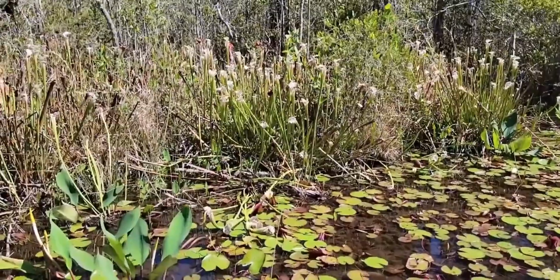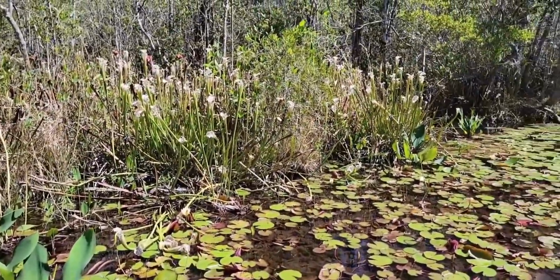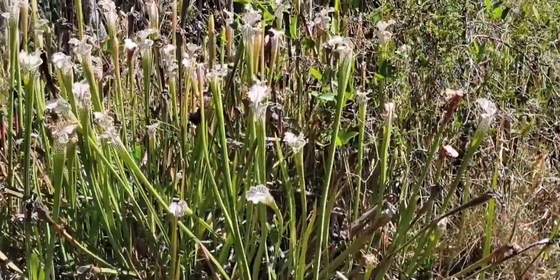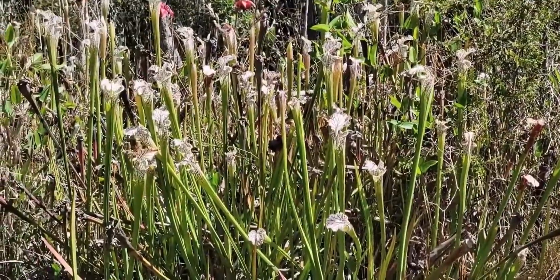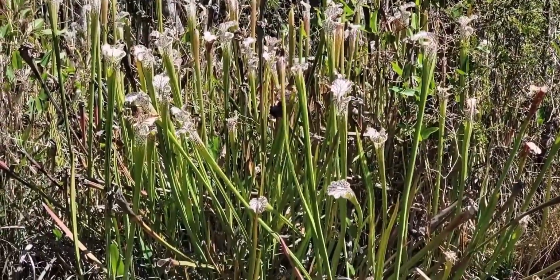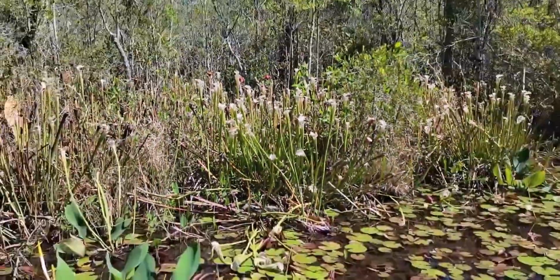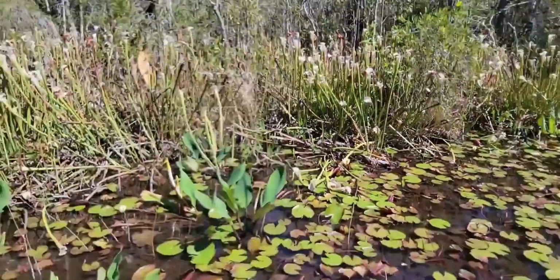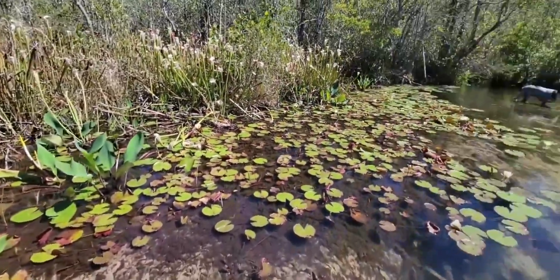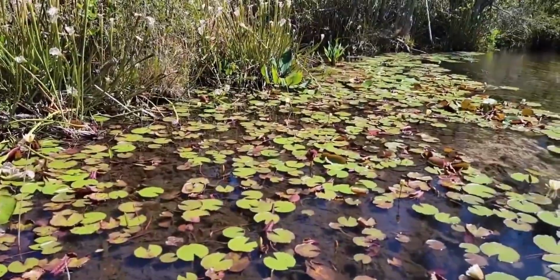So, 7 species of Sarracenia in the Florida Panhandle and numerous hybrids because they all bang each other. This is probably my favorite, though. I mean, they're all pretty spectacular, but Leucophylla is really something else. You know, the round thing. Look at all the Nymphaea, too.